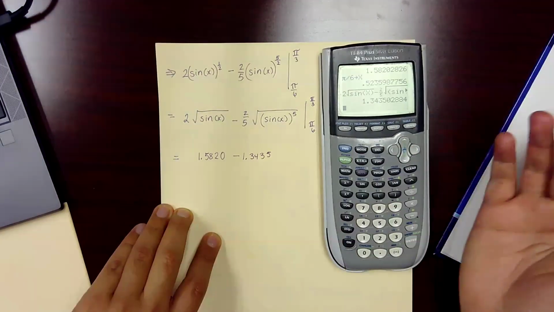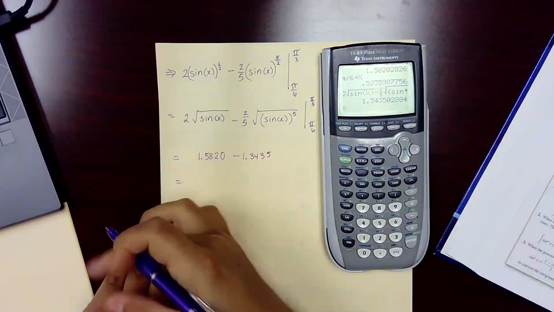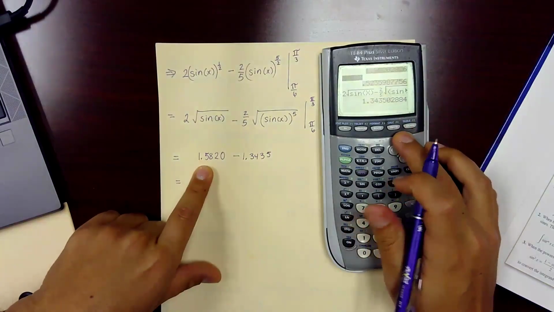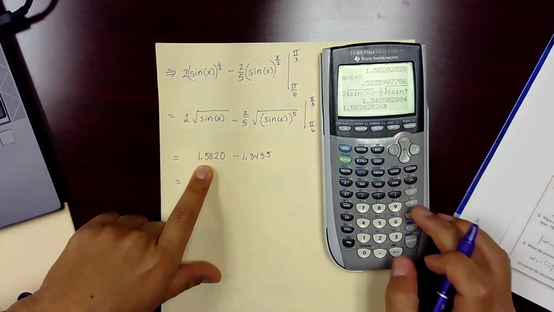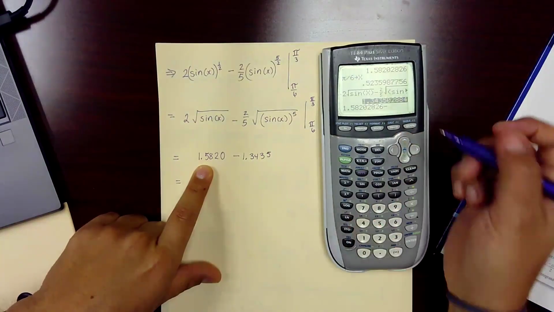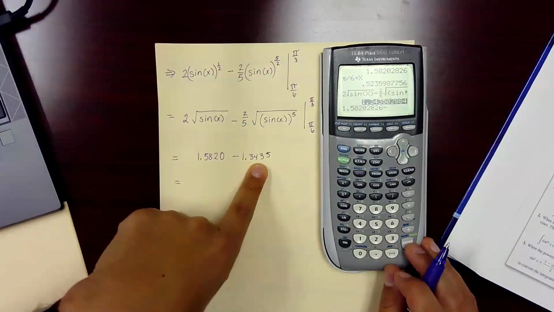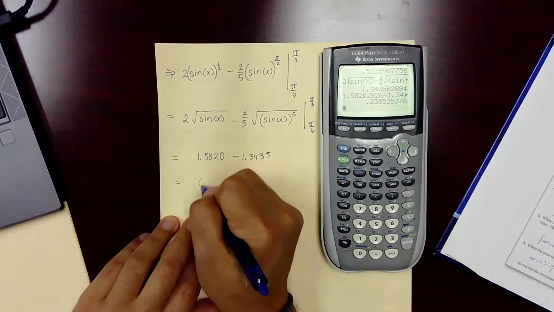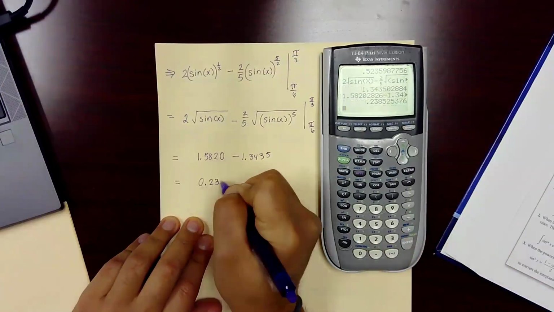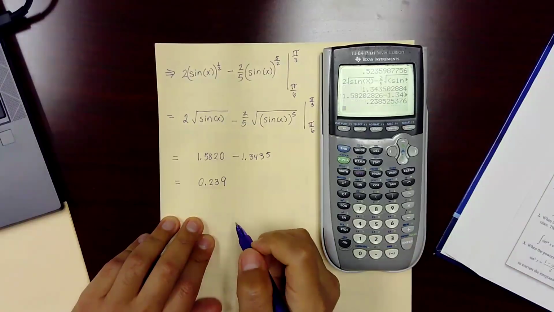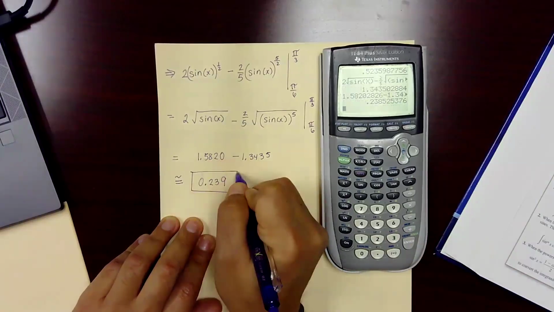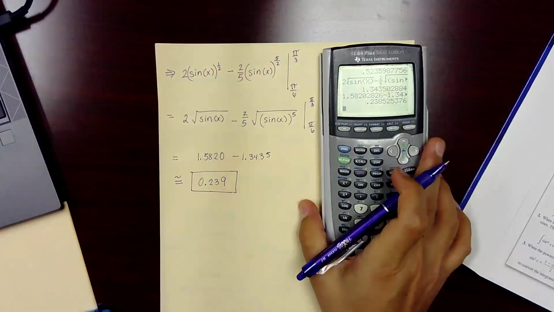And so if we know that we're taking this definite integral, we can go back up to our 1.582, which is here if you want more decimal places, and then just simply subtract this new thing that we got, the 1.3435. And so our answer would be 0.239. I'm going to round that to 3 decimal places. I'm going to put a little squiggly equal sign here because that should be the approximate value of our integral.